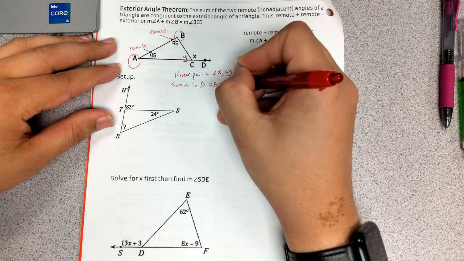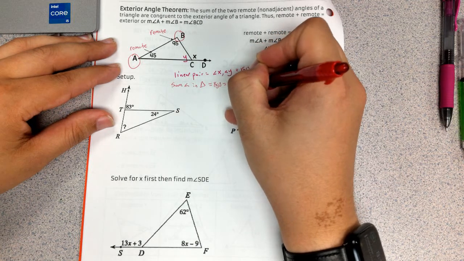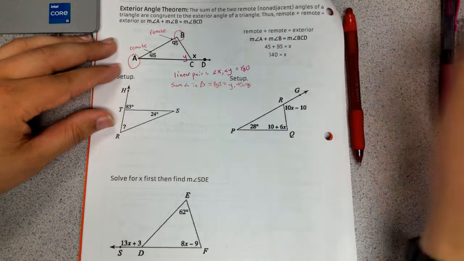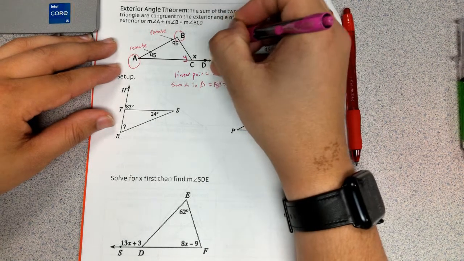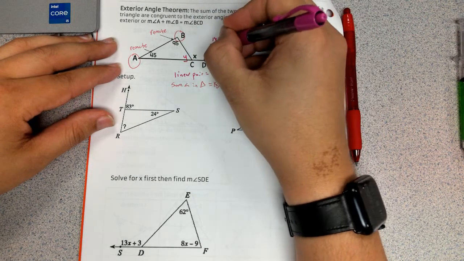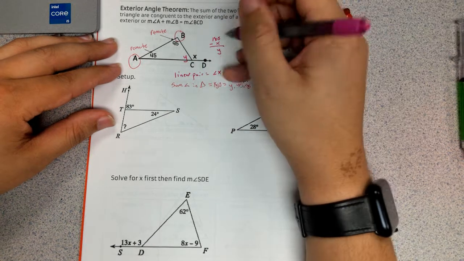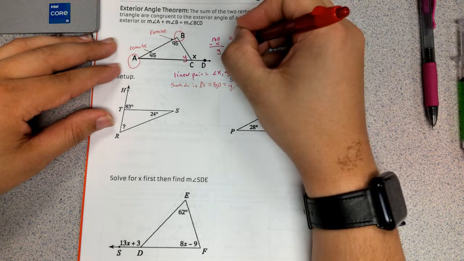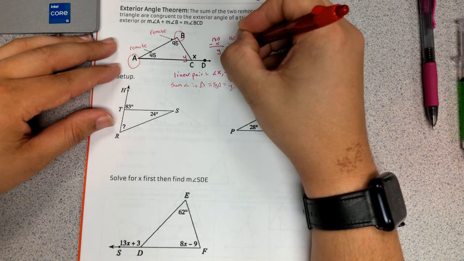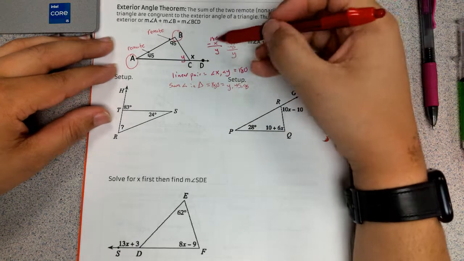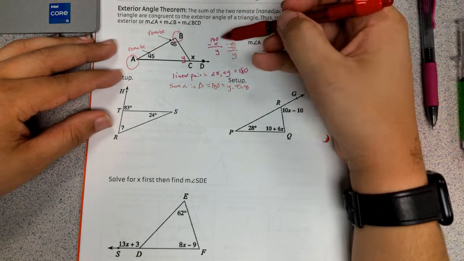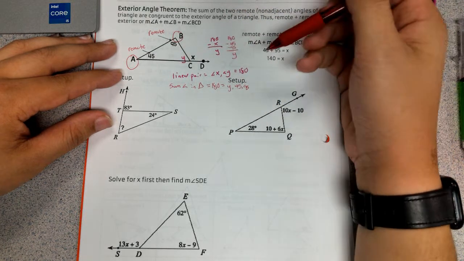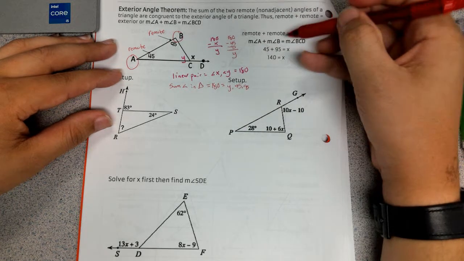And I have Y, 45, 95. So ultimately, to get Y, I could either take 180 and subtract X and get Y, or I could take 180 and subtract 45 and 95 and get Y. But notice that both of them equal Y. So shouldn't 45 and 95 put together also equal X by transitive? And the answer is yes, which is where this formula comes from.